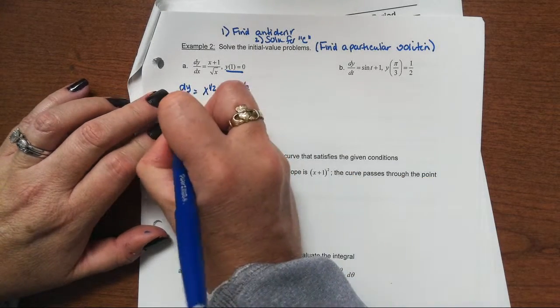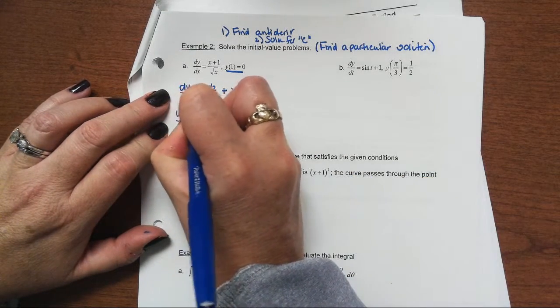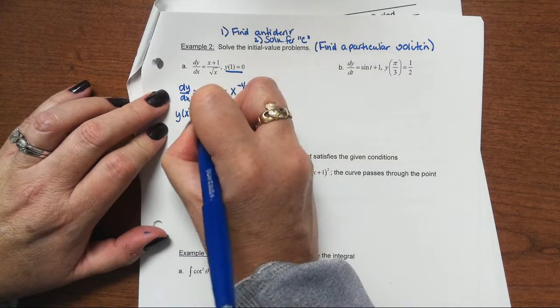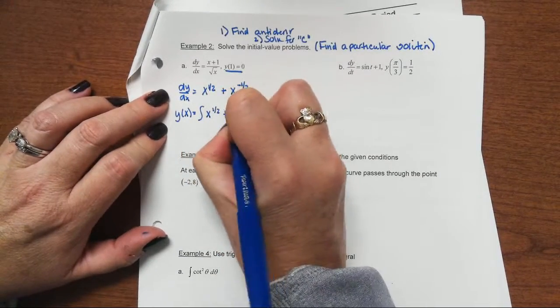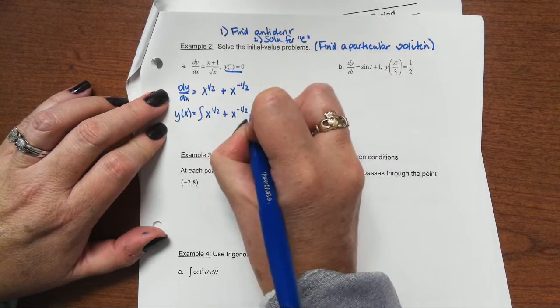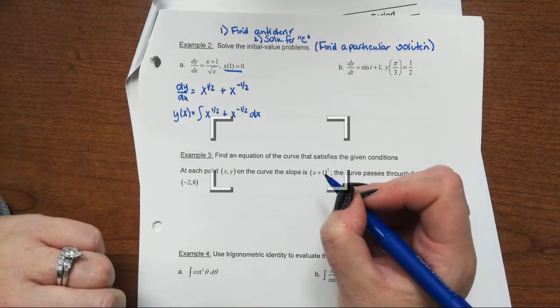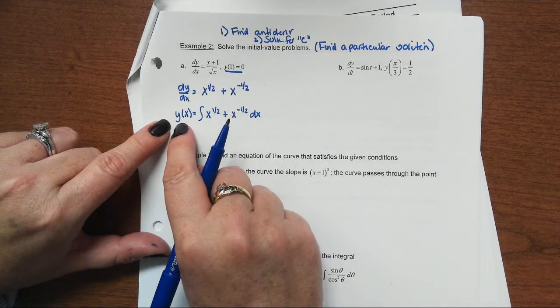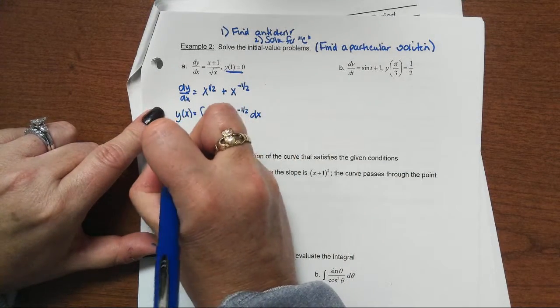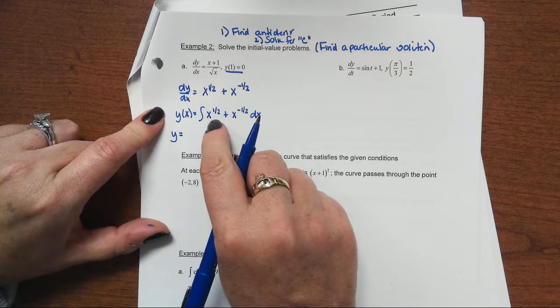So now my y of x can be found by taking the integral of x to the 1/2 plus x to the negative 1/2 dx. So notice what I'm doing is I'm solving for y. So y is going to be equal to the antiderivative of x to the 1/2.